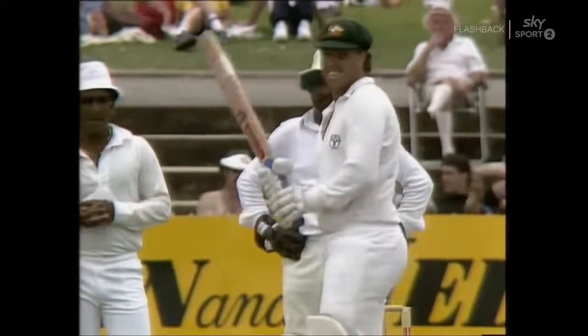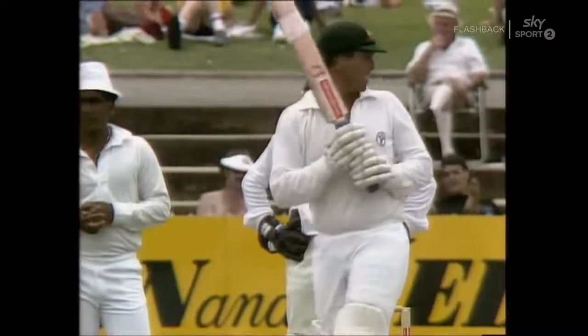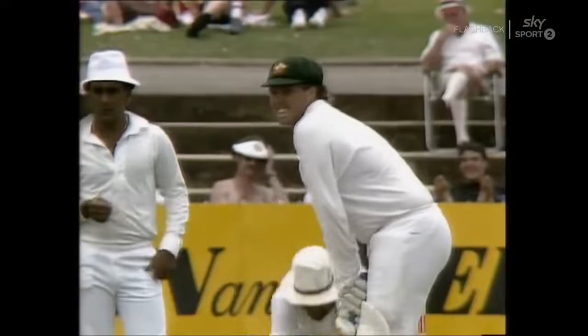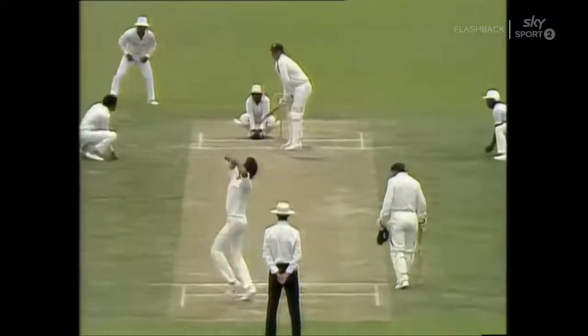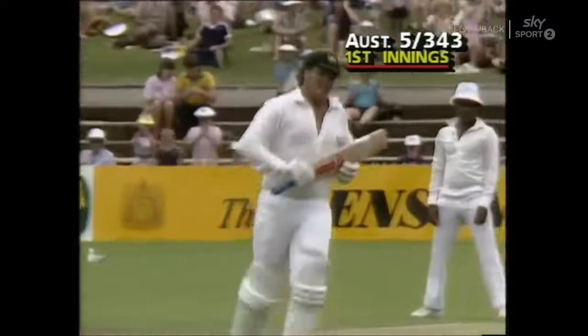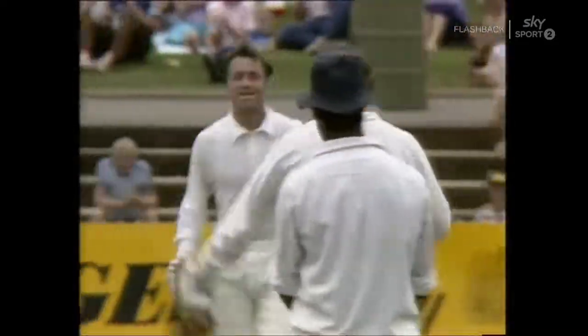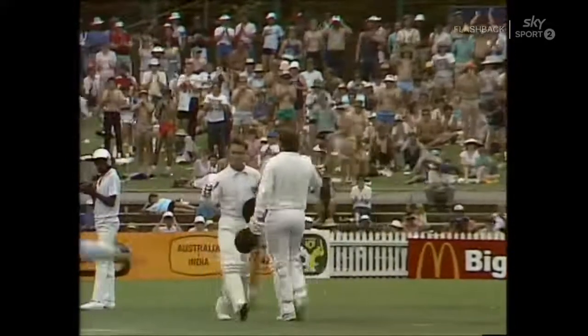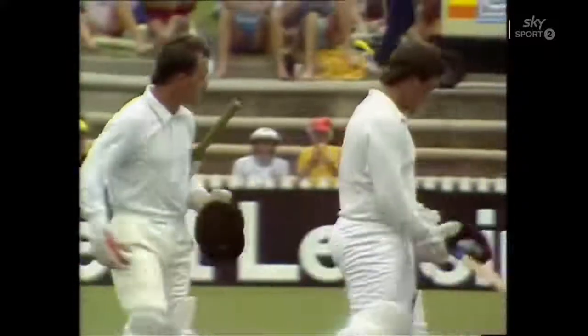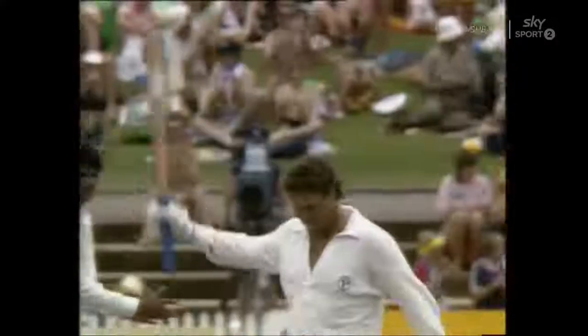Well, Greg Ritchie is on 99. He's got the strike. He's going to be facing Ravi Shastri. Backward point. They're going for it. Matthews is backed up well. That's his 100. A good 100 too from Greg Ritchie. He's worked very hard for it, and he looks a very happy young man. Look at the handshake. The Greg Matthews autograph. What a great knock.